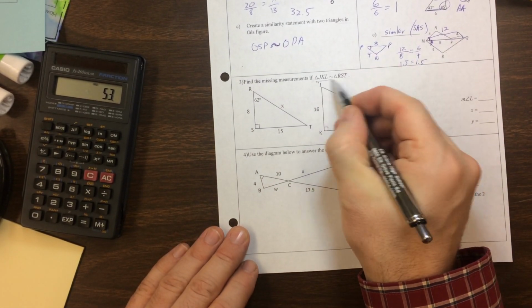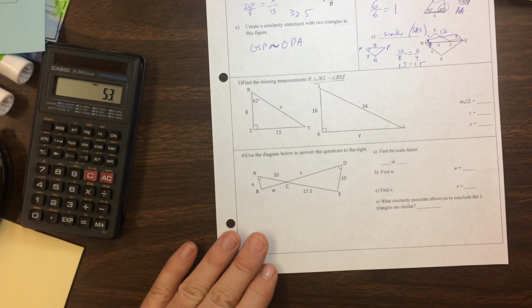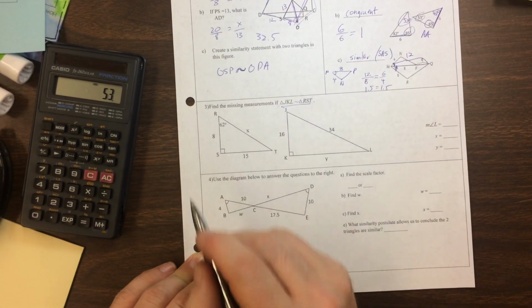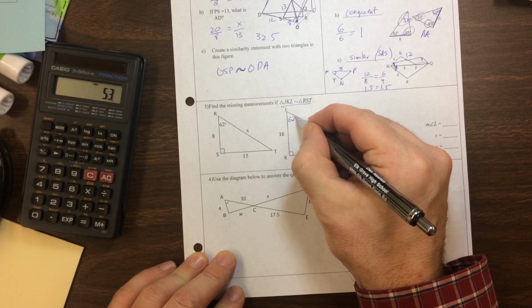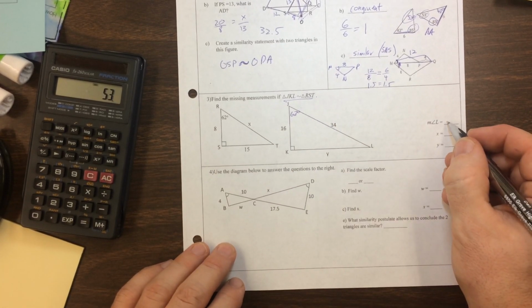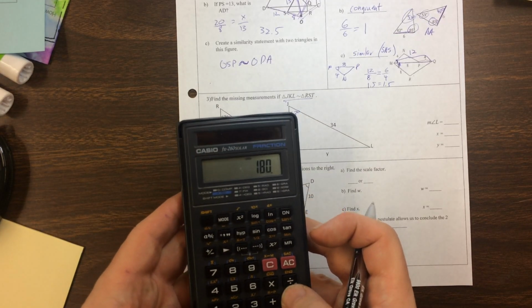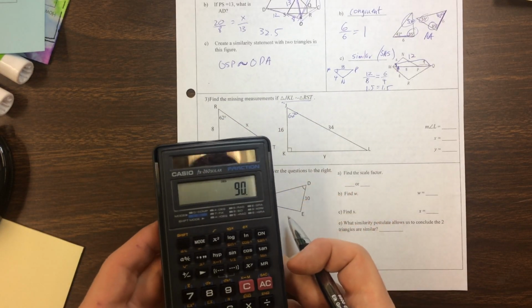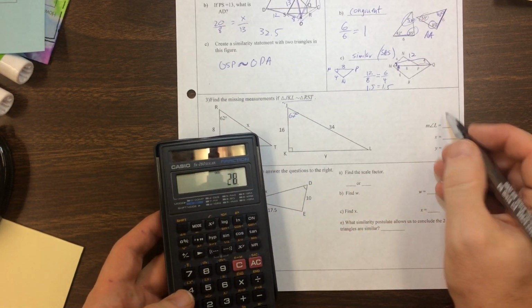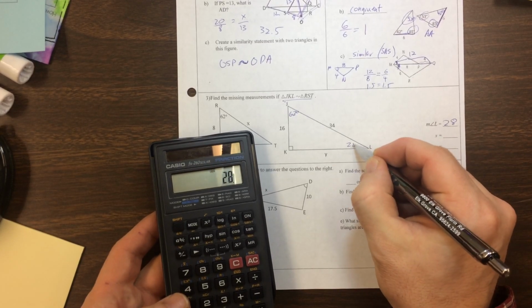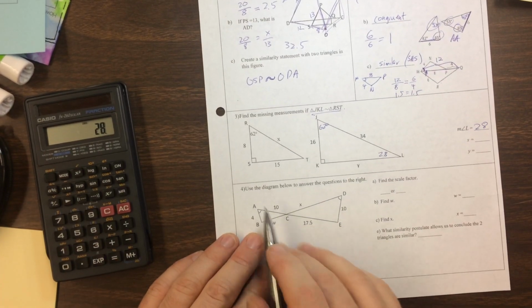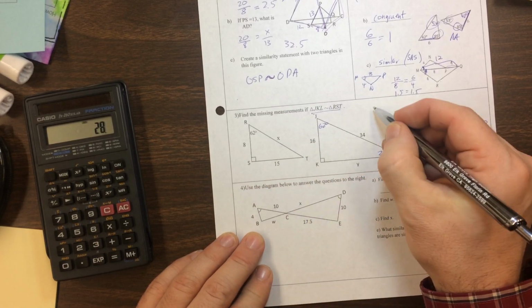Okay, we already told that they're proportional here. So we know that since they're proportional, this must be 62 degrees. So the measure of angle L must be 180 minus the 90 degree right angle minus 62. It has to be 28 degrees. And then I've got this 8 to 16 proportion.